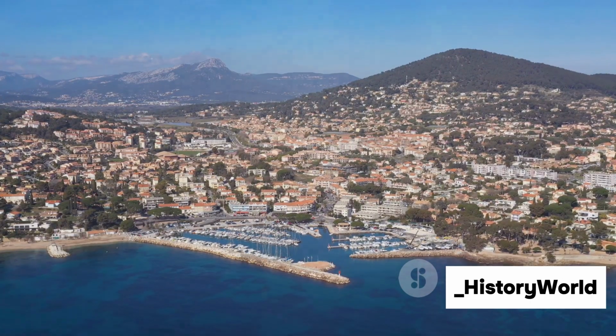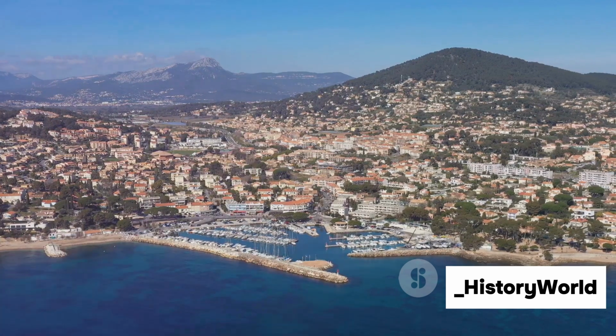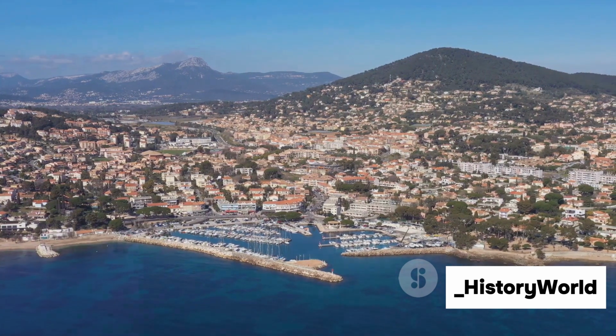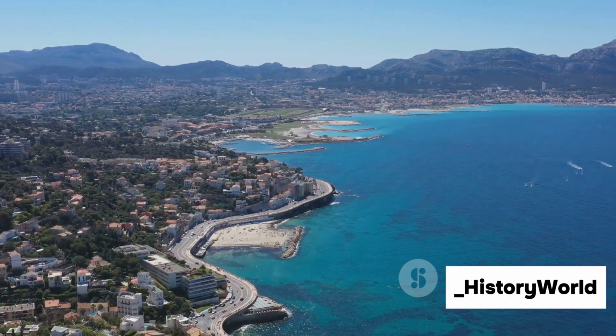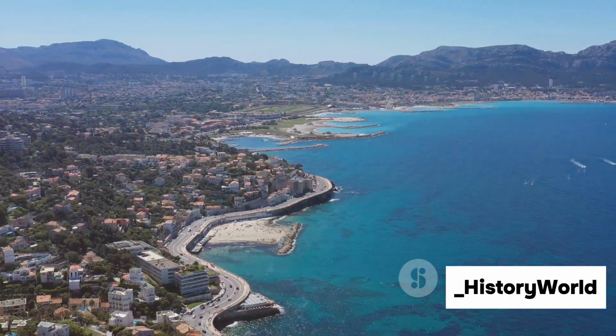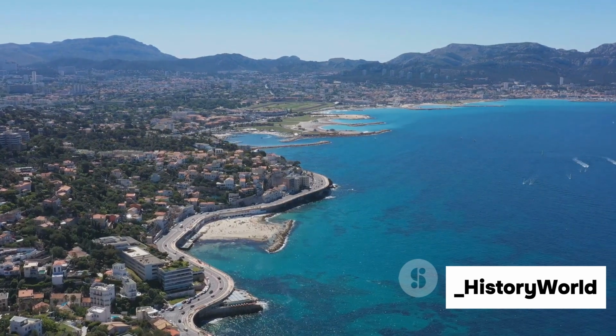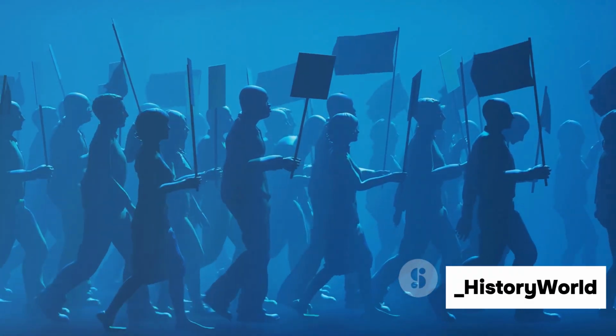Born in Corsica in the heart of the Mediterranean, Napoleon Bonaparte was a child of the Enlightenment, his mind shaped by the revolutionary ideas of the time. His education, steeped in military strategy and tactics, fashioned him into a formidable soldier. But let's not get ahead of ourselves.